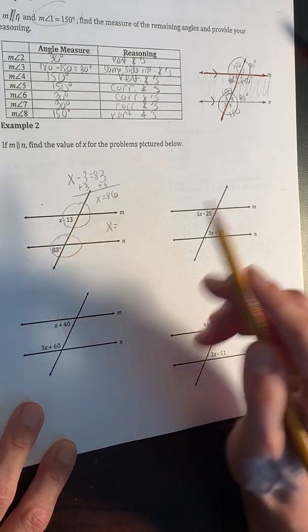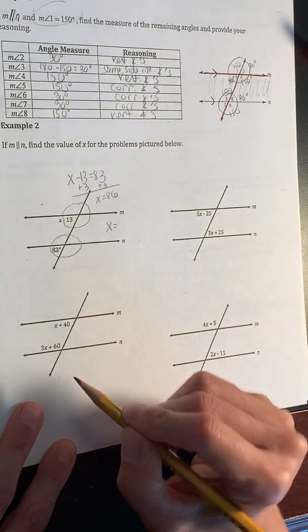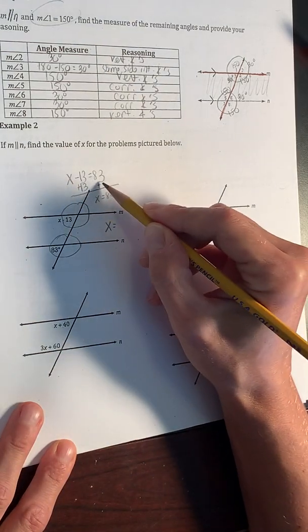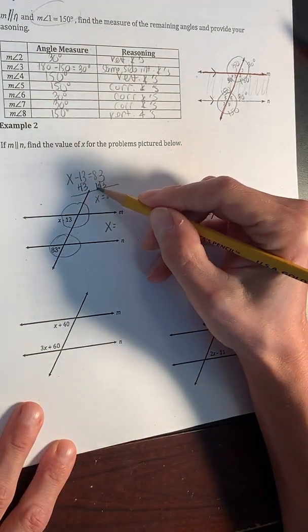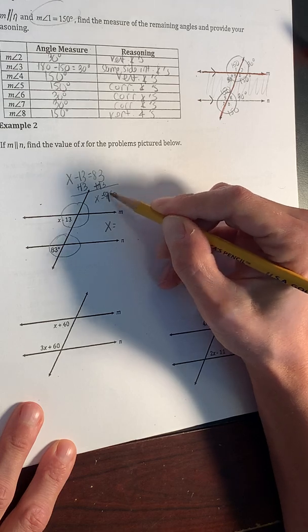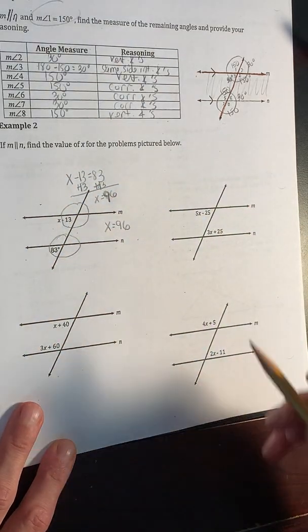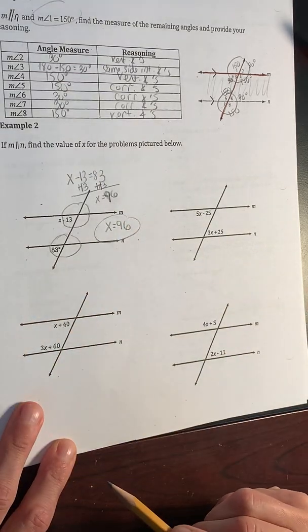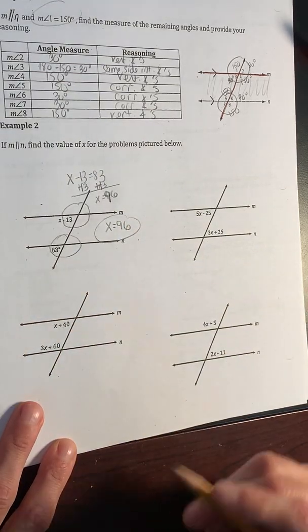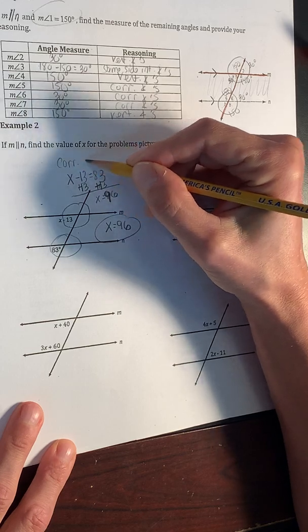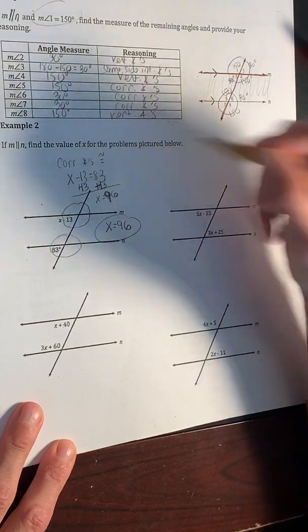It's X minus 13. So we had to add the 13. So actually it would come out to be 96. X is 96. Does it say to give the reason? No, but we can say corresponding angles are congruent.